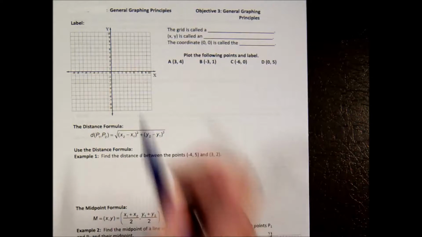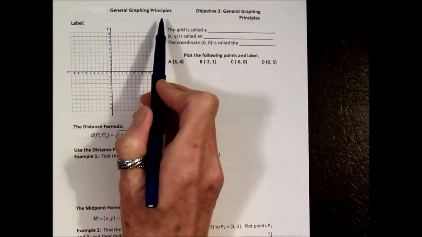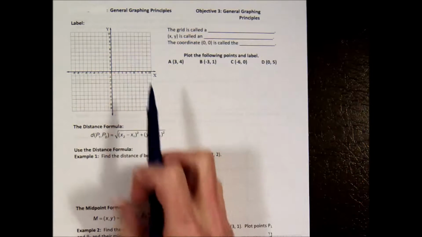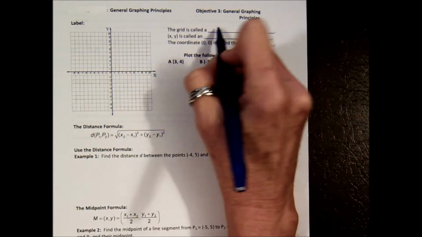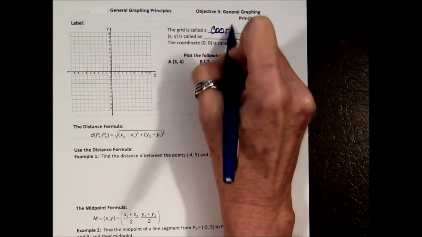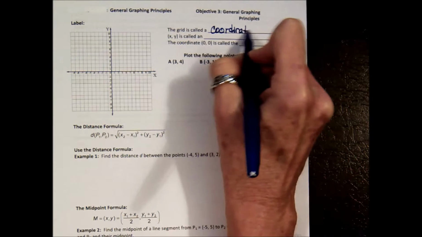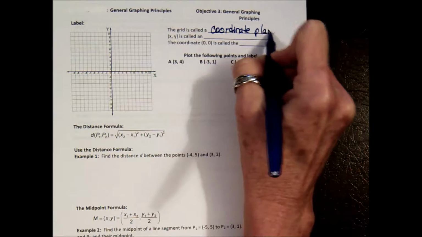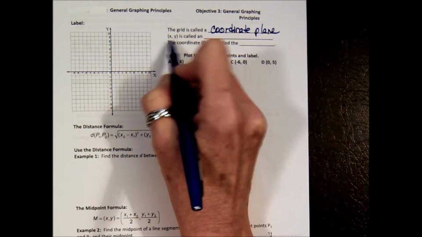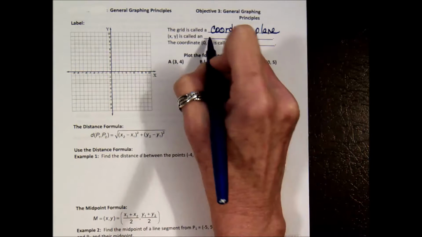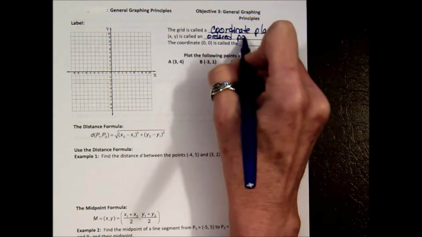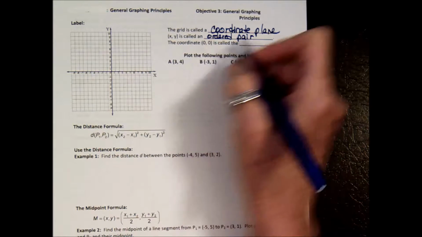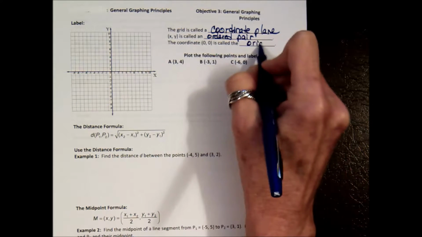In this video, we'll go over some general graphing principles, starting with a review and then getting into some new material. So the grid that you see here is called a coordinate plane. The (x, y), in parentheses like that, is called an ordered pair, and it marks a location in the coordinate plane. And the coordinate (0, 0) is called the origin.